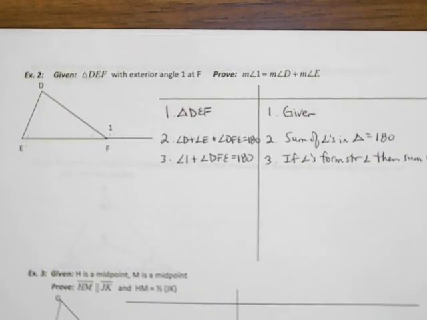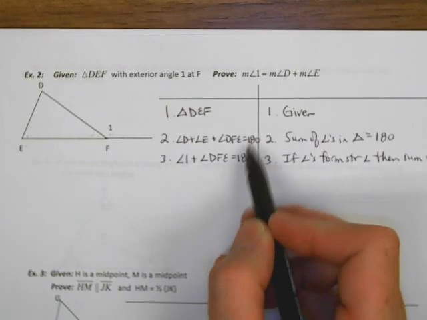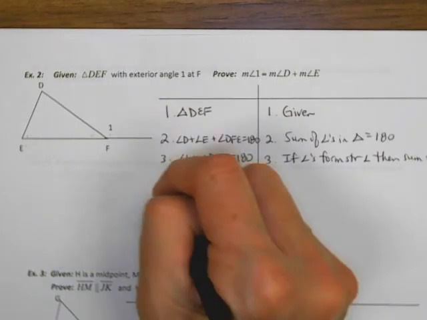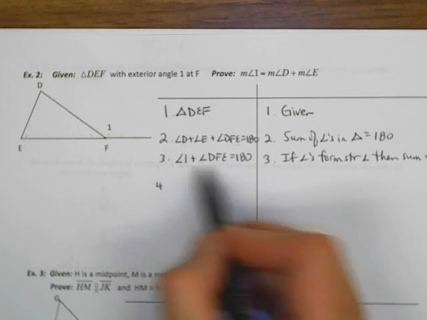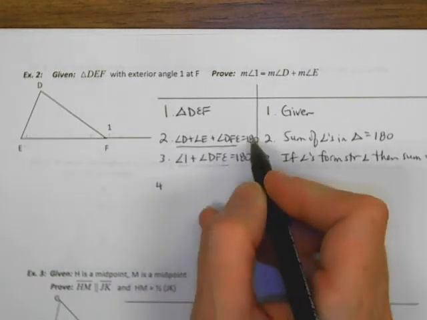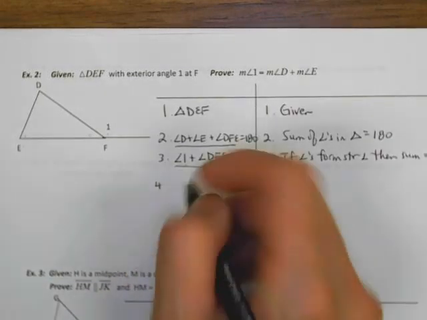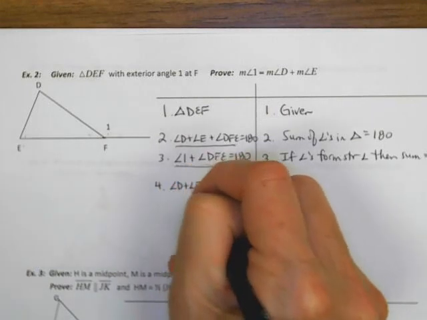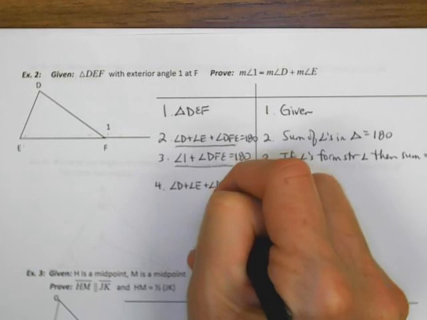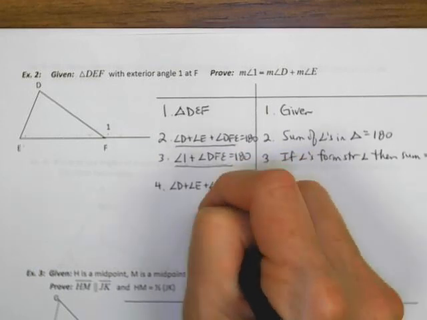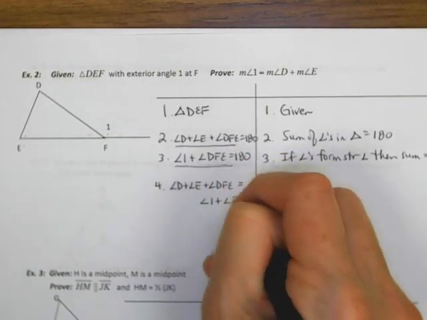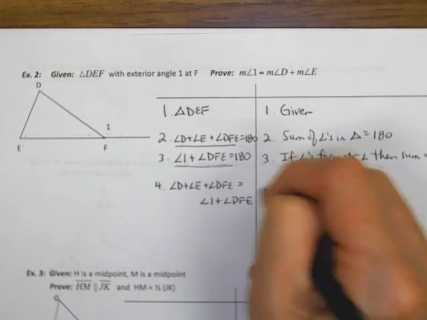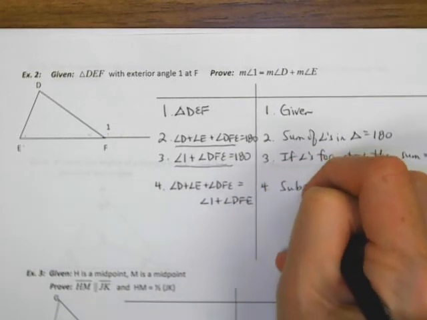But now I see that I have two things that are equal to 180. So if this expression right here is 180 and this expression is 180, I can set them equal. So I can say angle D plus angle E plus angle DFE equals angle 1 plus angle DFE. That's just using a little algebra. We're going to call that substitution.